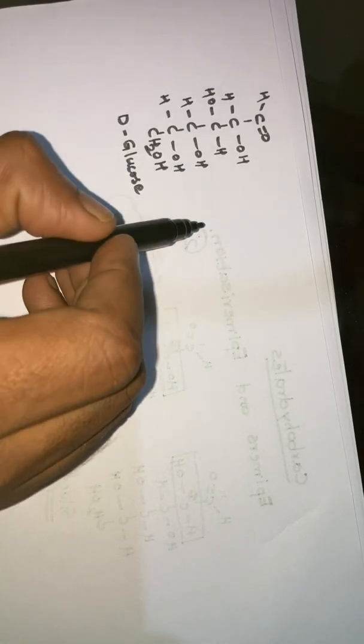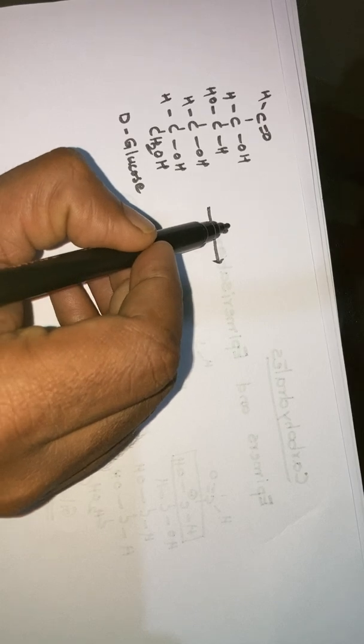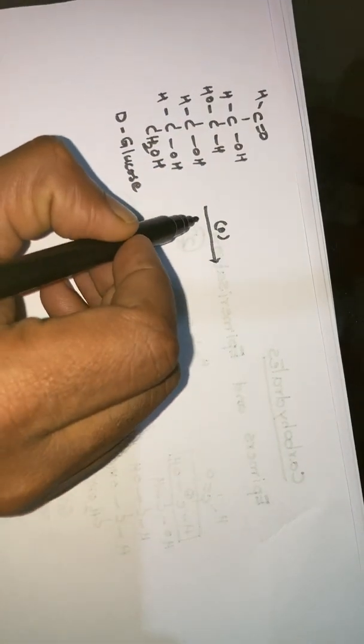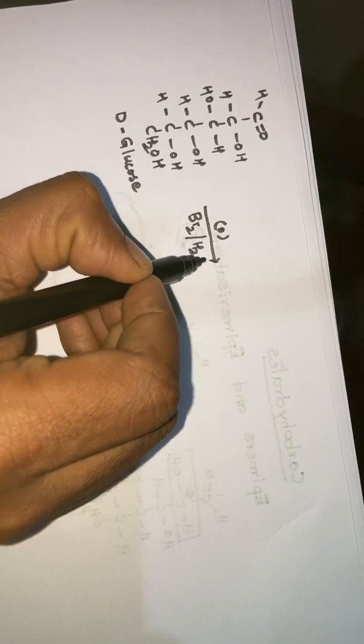Okay, let us start with glucose. We have this 6 carbon atom, this is D-glucose. Oxidation: glucose is subjected to oxidation by using bromine water.